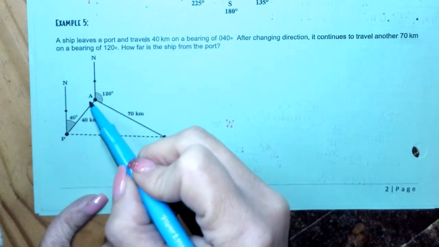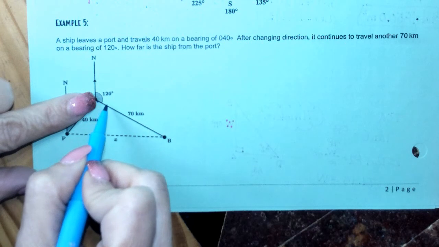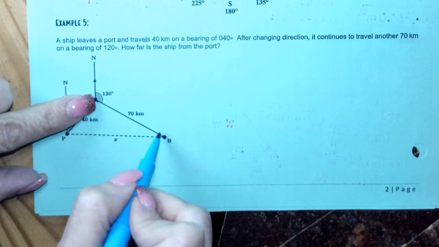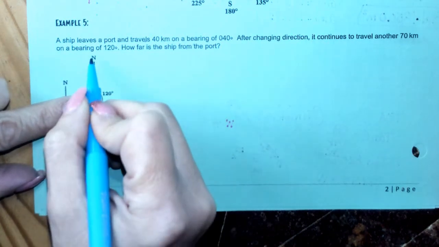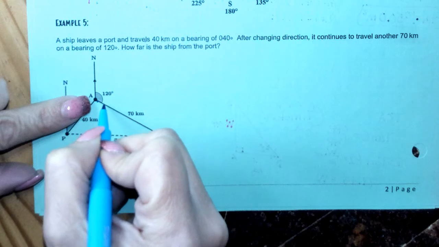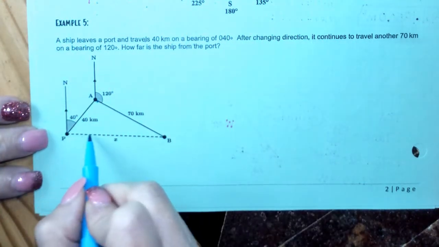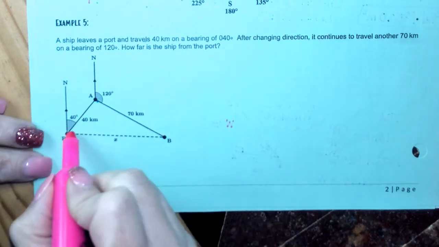After changing direction, so he's this way and he changes direction, he continues to travel another 70 kilometers. So he travels 70 kilometers on a bearing of 120 degrees. So that means you start from north and you're going to go 120. How far is the ship from the port? So we want to know this right here. How far is he from the port?